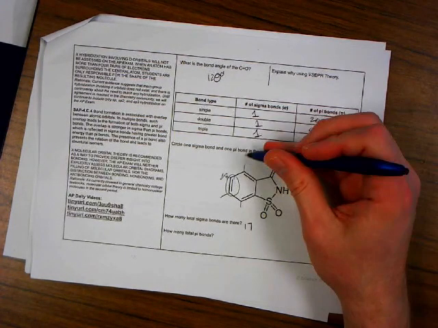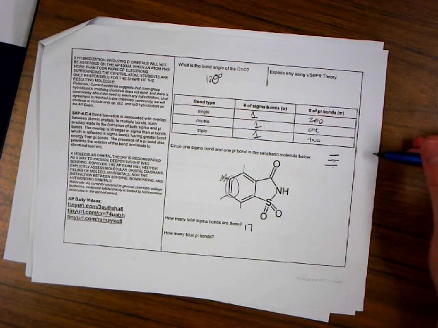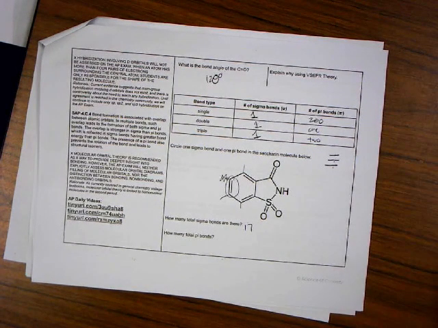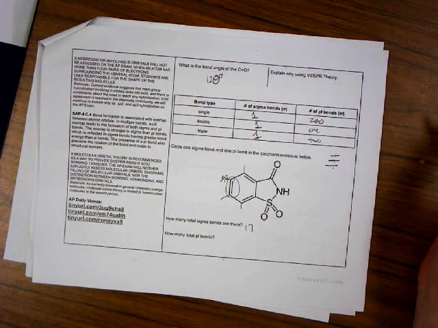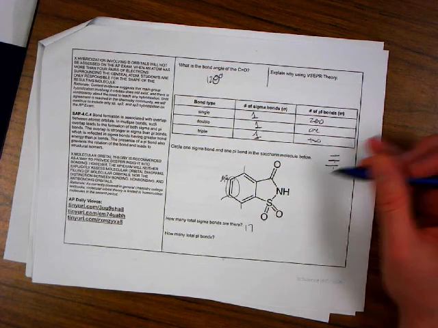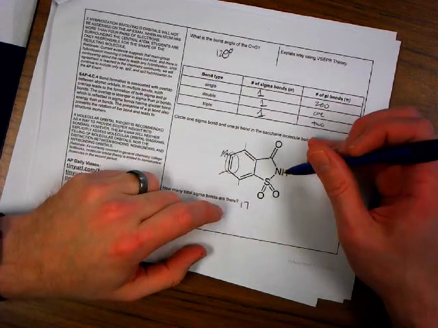There'd be one here, one here, and one here. 15, 16, 17. It's not showing it, but there's actually hydrogens coming off of there. We're just counting single bonds. That's it.